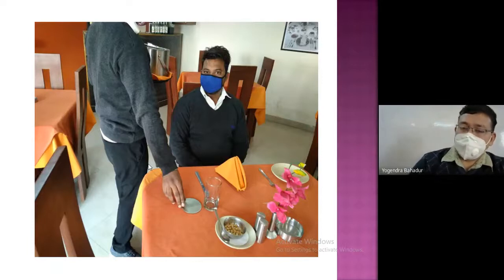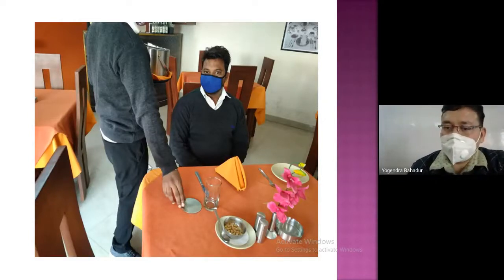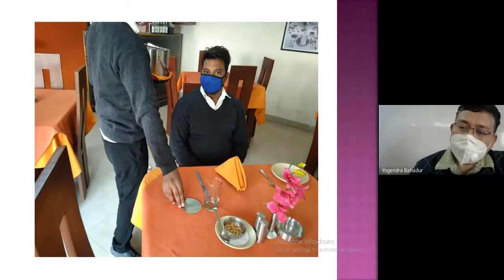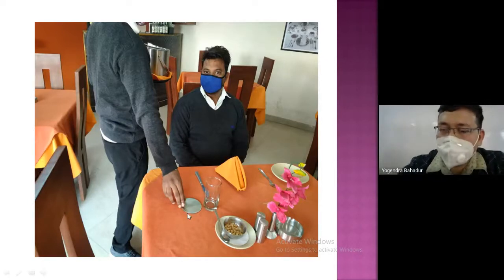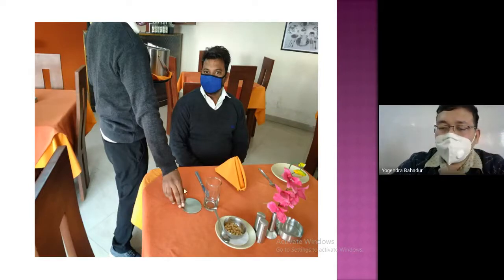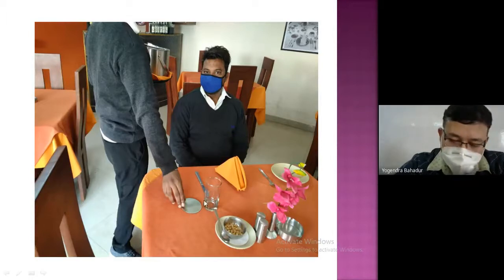Now, first of all, he has to place the coaster. And if that particular coaster also has the logo of the hotel, then that logo is supposed to face towards the guest. And where is the coaster supposed to be placed? If you see in the diagram, the coaster is supposed to be placed just next to the water glass. And here we have been using the water glass as a highball glass. So just next to the right hand side of the highball glass or the water glass, the steward is placing the coaster.